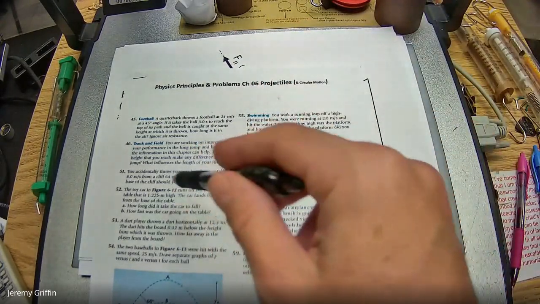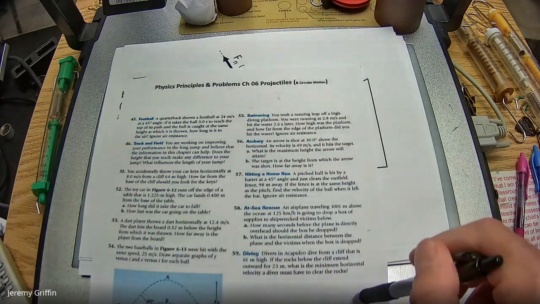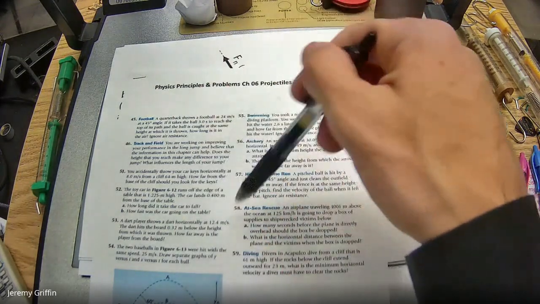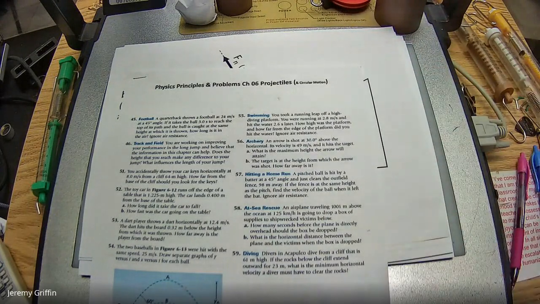So I think a good thing to do for the next few minutes is I'm just going to pick probably like 3 of these problems, I think, and solve them out for you guys.